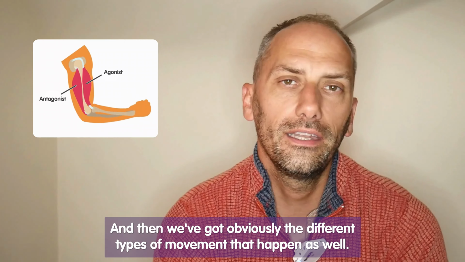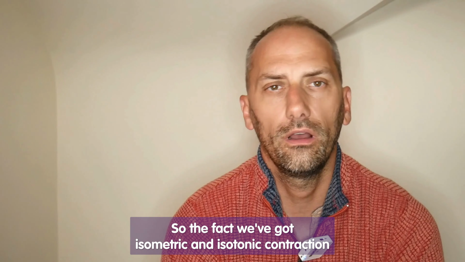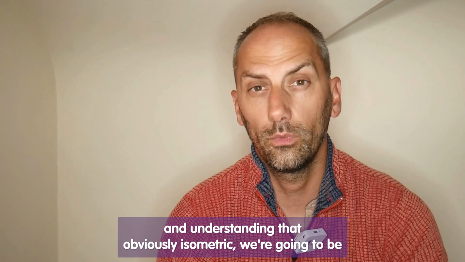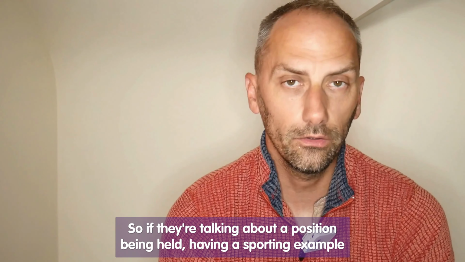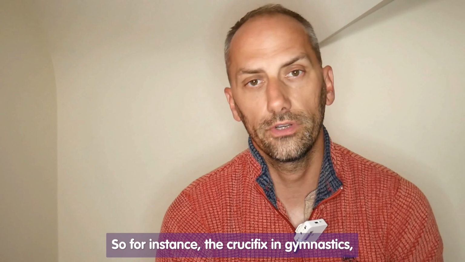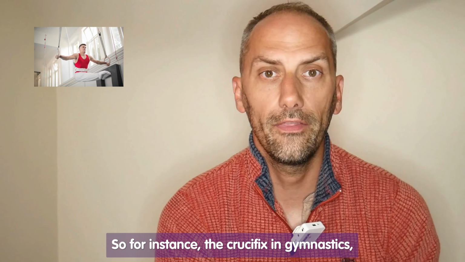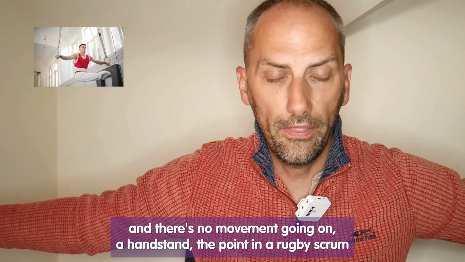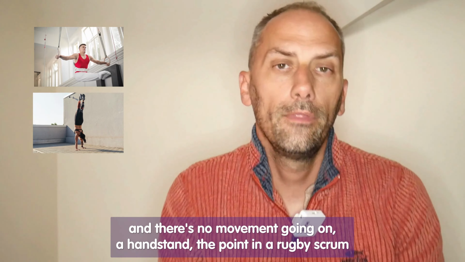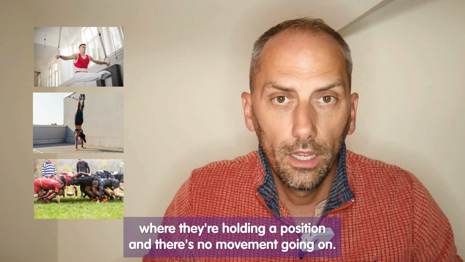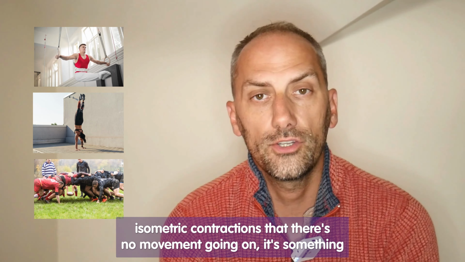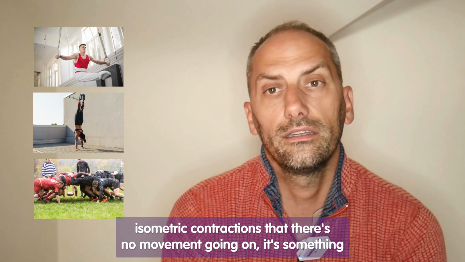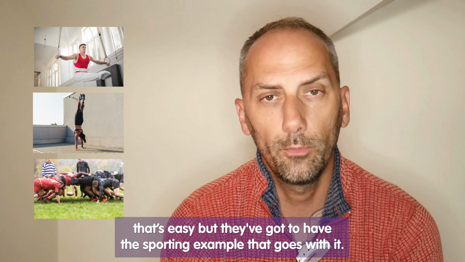Then we've got the different types of movement as well. We've got isometric and isotonic contraction, and with isometric we're going to be remaining in the same position. If they're talking about a position being held, have a sporting example that goes with that. For instance, the crucifix in gymnastics, where they're holding that position and there's no movement going on. A handstand, or the point in a rugby scrum where they're holding a position and there's no movement going on. If students understand that there's no movement in isometric contractions, it's easy, but they've got to have the sporting example that goes with it.